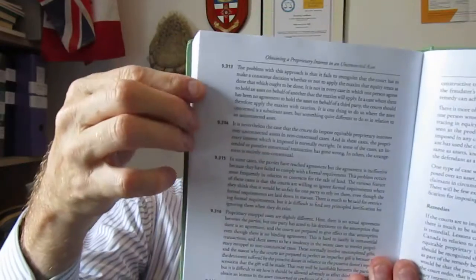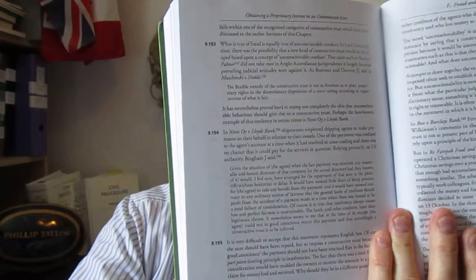Then you can see, this is obtaining a proprietary interest in an unconnected asset. This is part J, principles of the book. You can see its paragraph numbering there, which deals with remedies right at the end. There are, of course, lots of footnotes to give you the detail for things like case law references and so on. If we go to the front of the book, you can see again there's the front page.